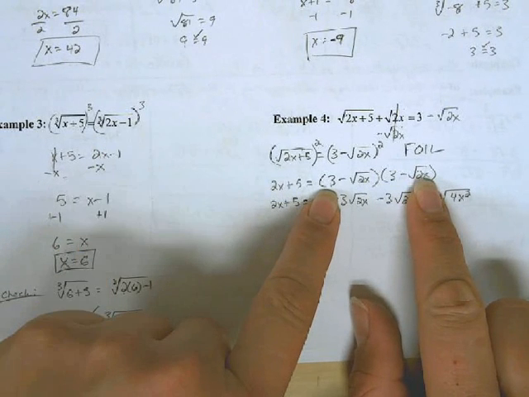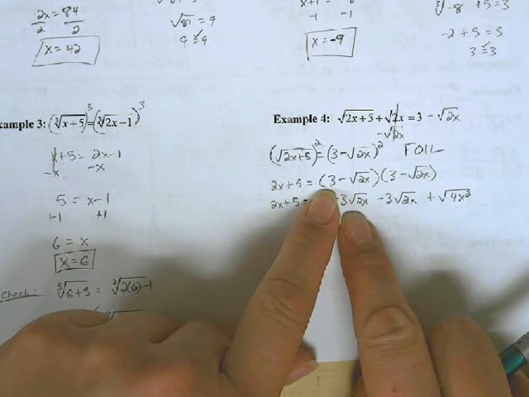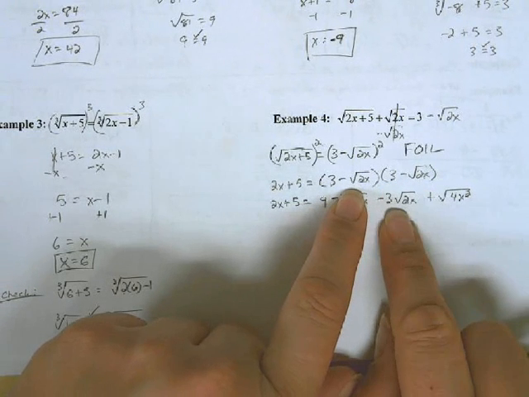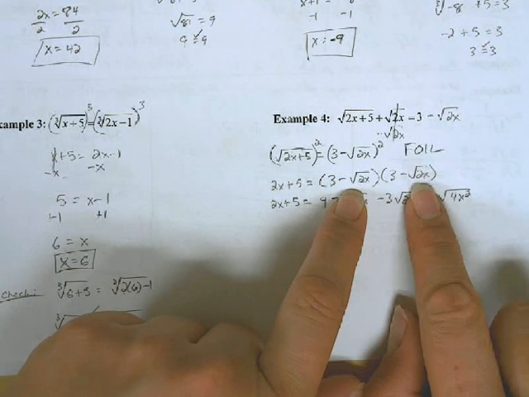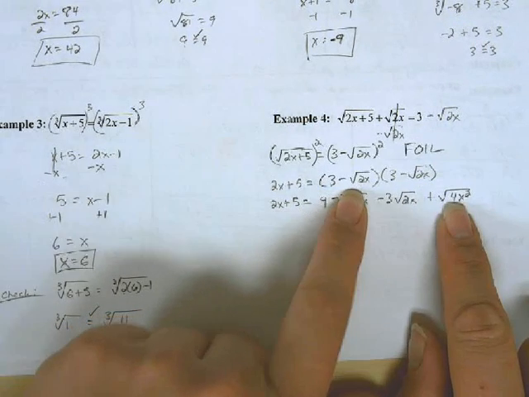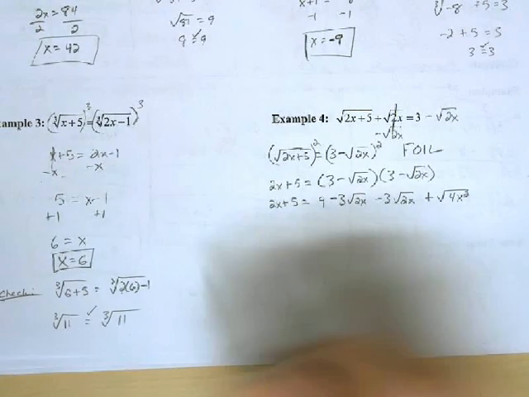Okay, 3 times negative root 2x. That's this. Inside. Negative root 2x times 3. That's this. And last. Negative square root of 2x times negative square root of 2x makes positive square root of 4x squared. Alright, so now let's simplify everything.